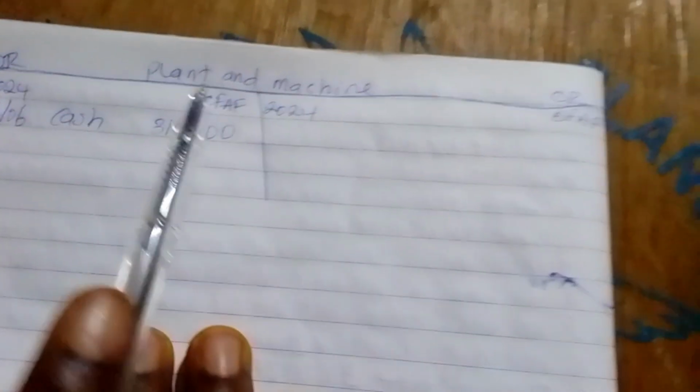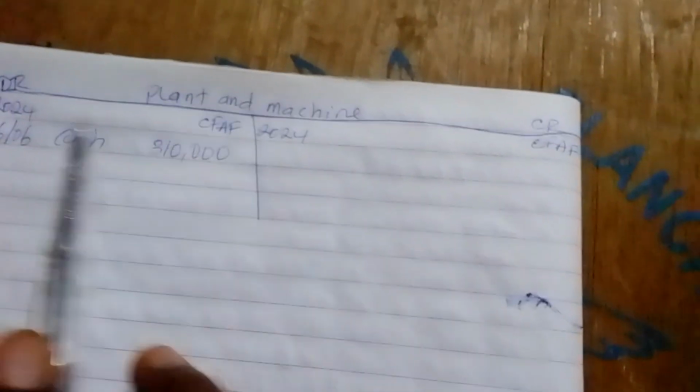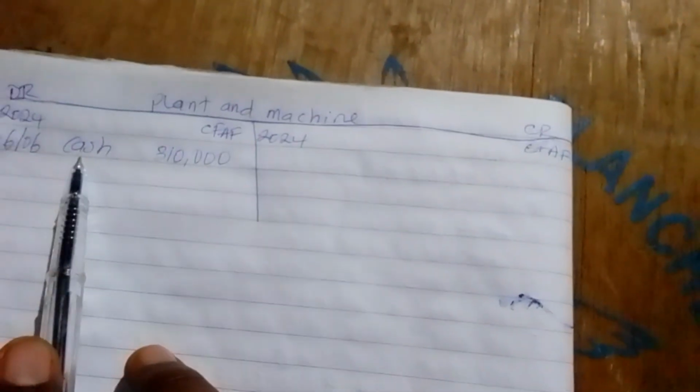Like you will see, this is plant and machinery, and then we have cash. So we debit the plant and machinery, and we credit the cash account, since the cash is the giver and the plant and machinery is the receiver.